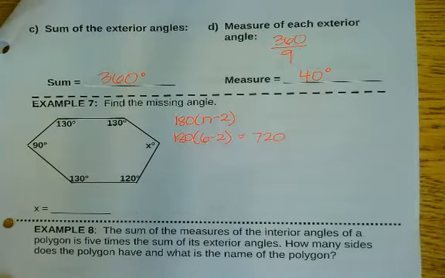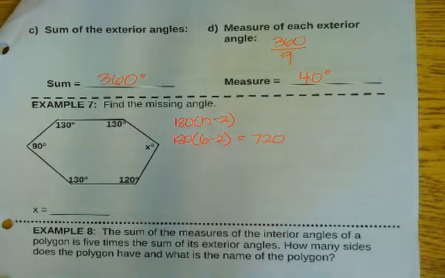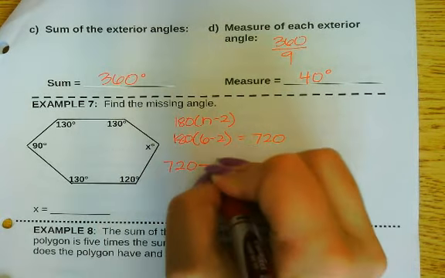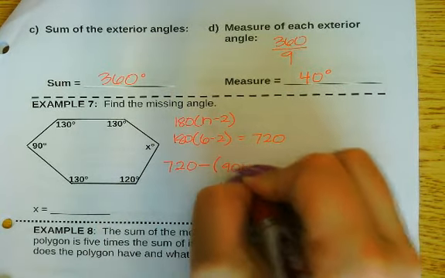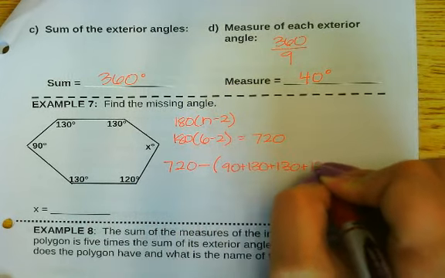So how do you figure out x? Subtract: 720 minus all the stuff. Very good. So 720 minus 90 plus 130 plus 130 plus 130 plus 120.